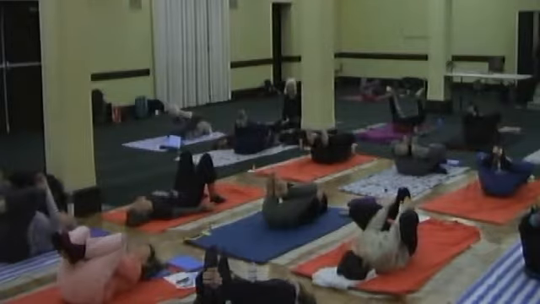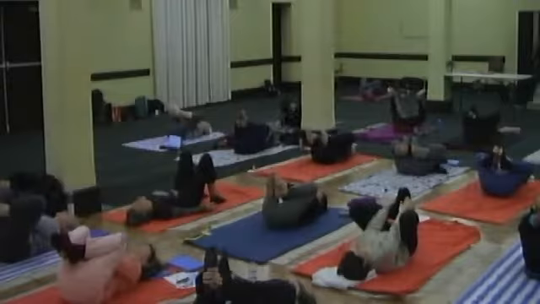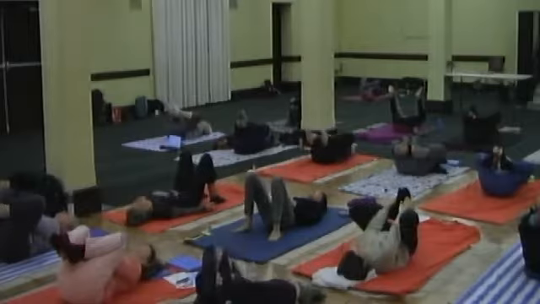Make it smaller and smaller and smaller. You may even feel that the back of your head describes a tiny little line on the floor. You could imagine if you had a crayon attached to your head, that crayon might only draw a centimeter or 2 centimeter line on the floor.